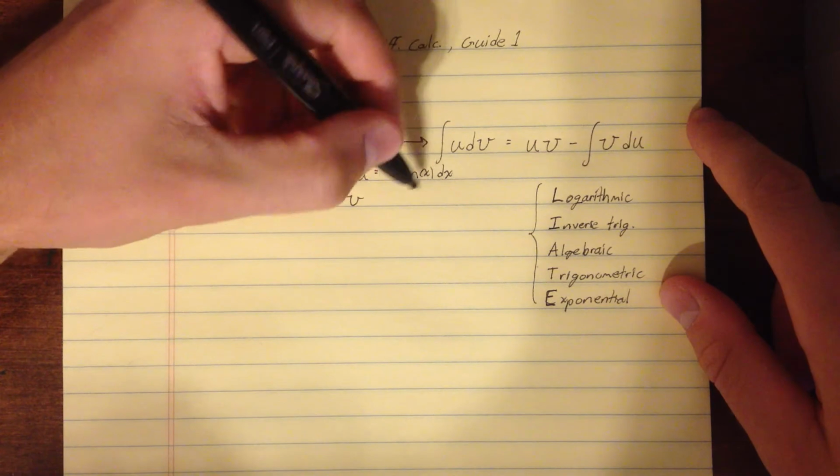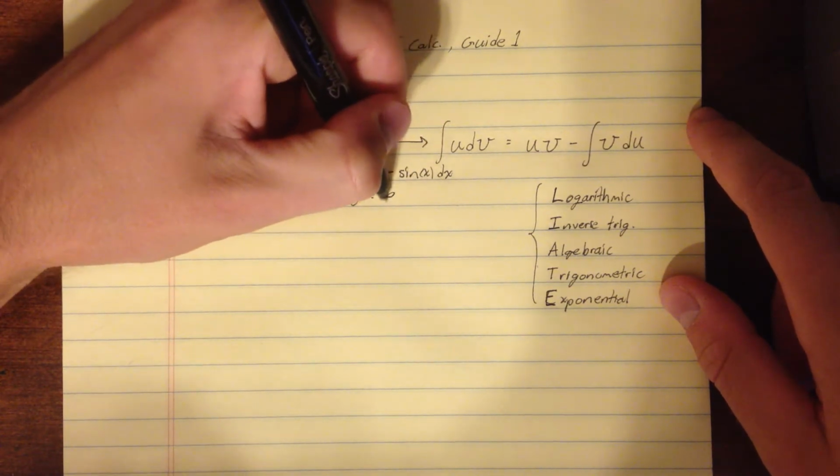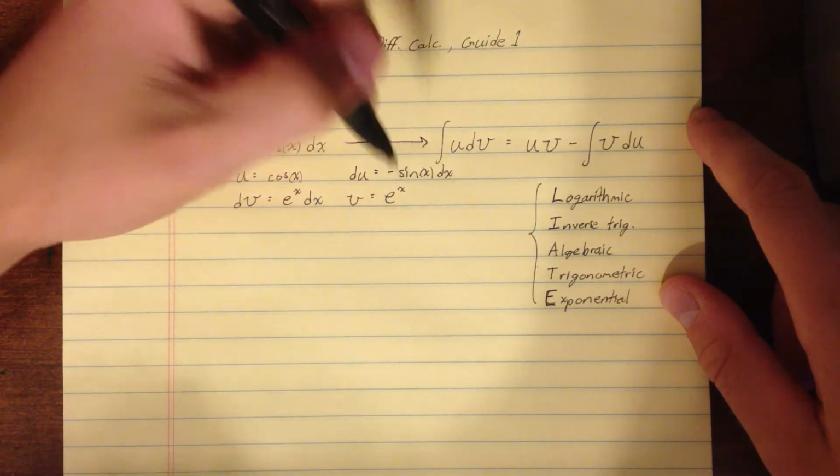And our v, just integrating, is e to the x.